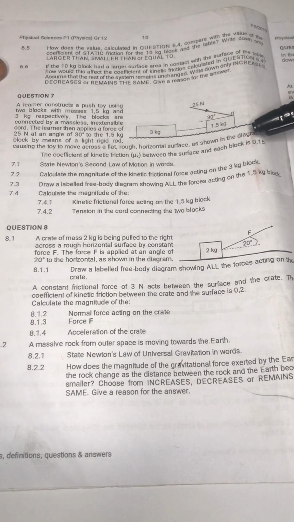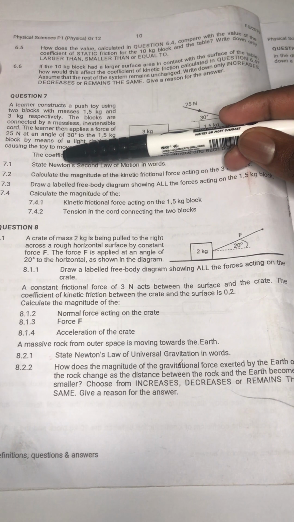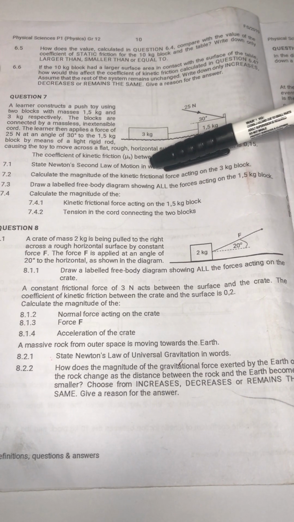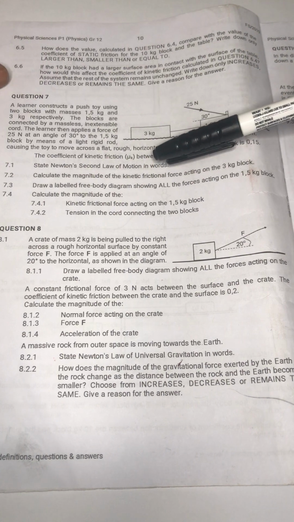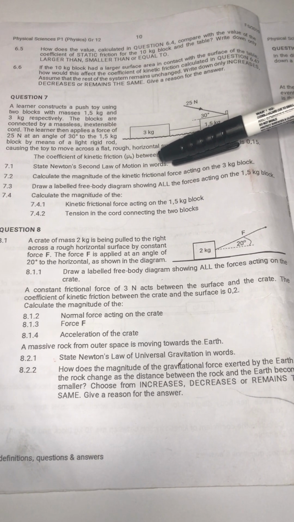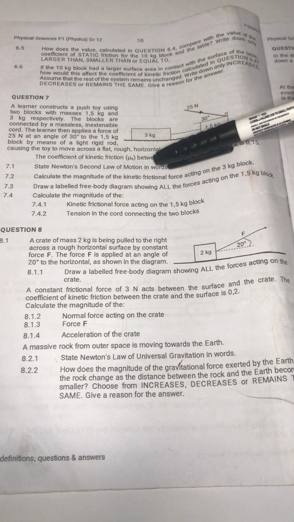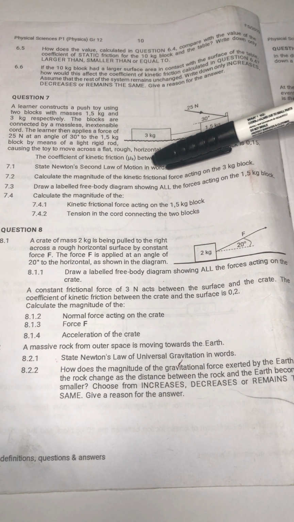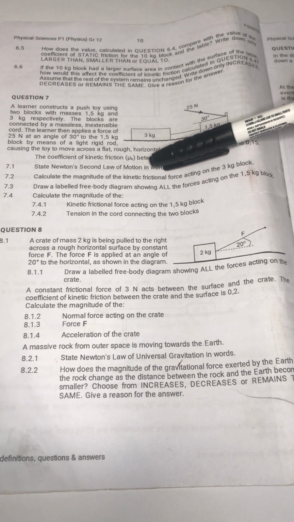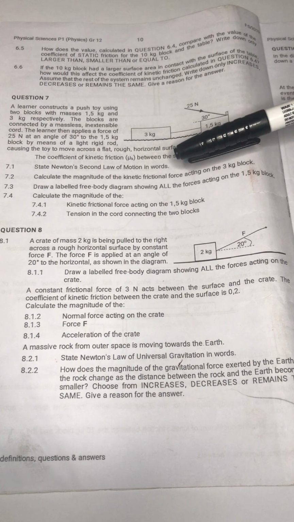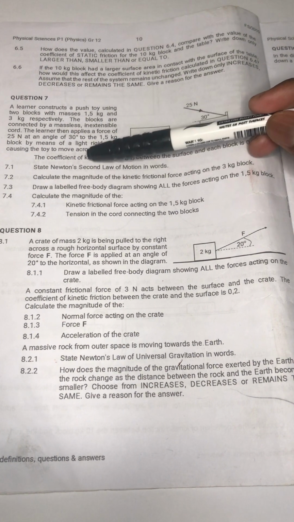Then: state Newton's second law of motion in words. Use the exam guidelines so that you can state it correctly. When a net force or a resultant force acts on an object, the object will accelerate in the direction of the force, at an acceleration that is directly proportional to the force and inversely proportional to the mass. So I will write it down.